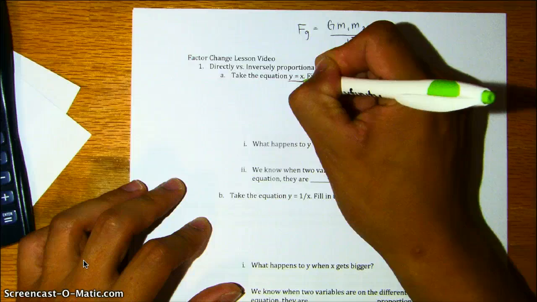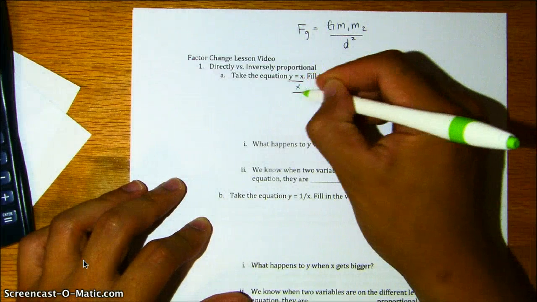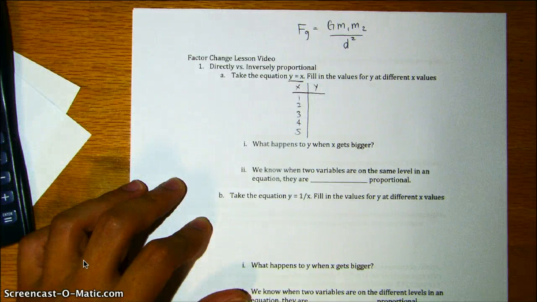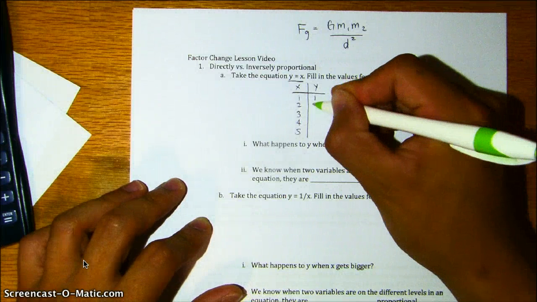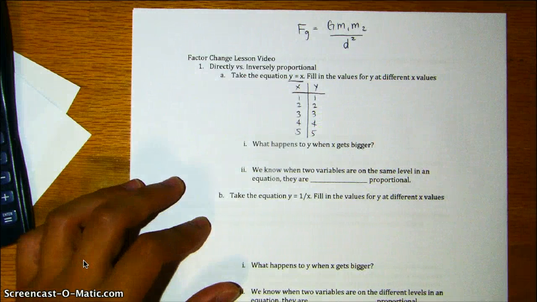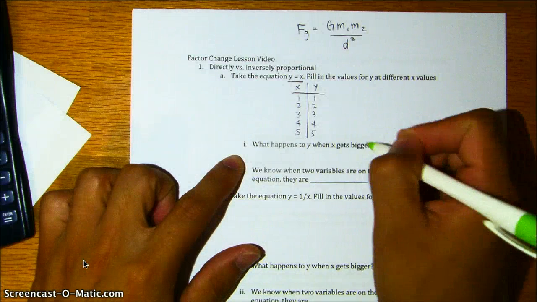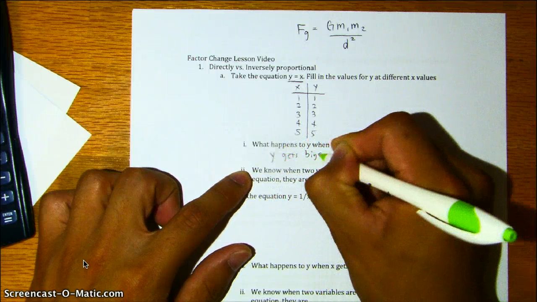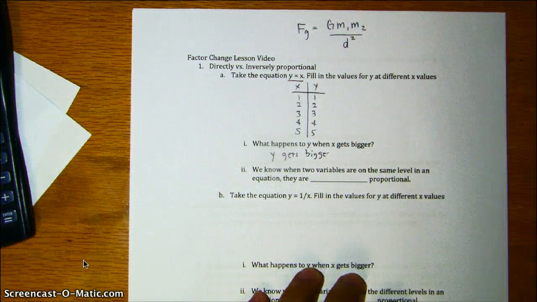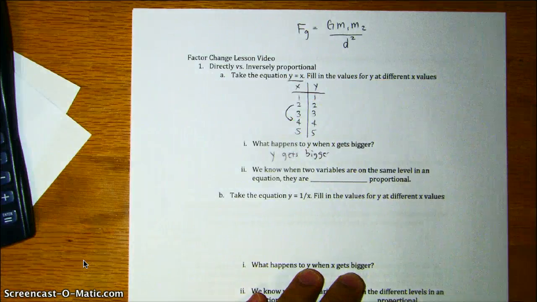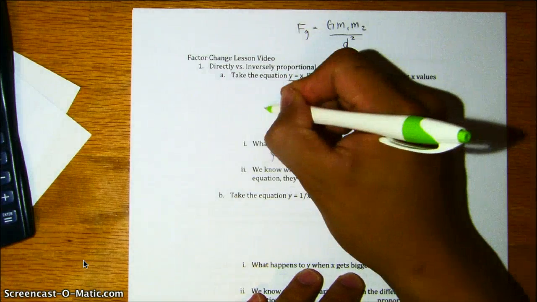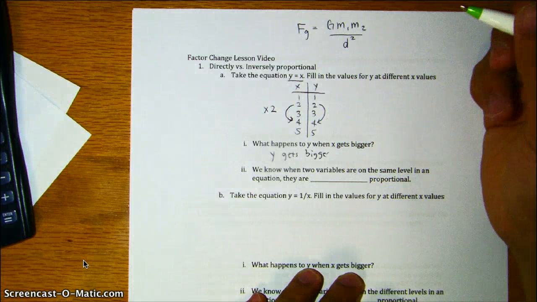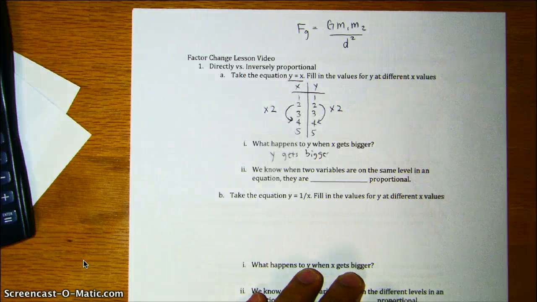So let's start off with this equation, y equals x. We're going to fill in what happens to y when x is 1, 2, 3, 4, and 5. Well, since y is equal to x, y is equal to whatever x is equal to. So as you can see, what happens to y when x gets bigger? Well, when x gets bigger, y gets bigger as well. Specifically, what happens when x becomes 2 times bigger? Like you can see here, when it goes from 2 to 4, x is getting 2 times bigger. What happens to y? Well, y also goes from 2 to 4, so it is also getting 2 times bigger.